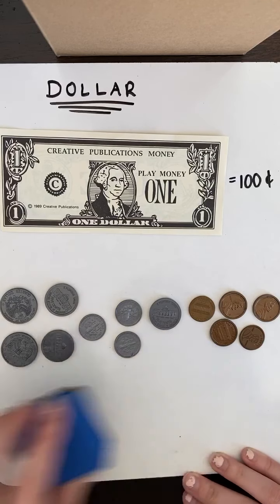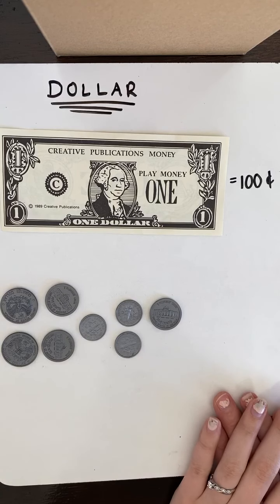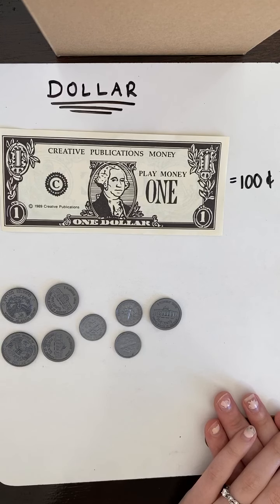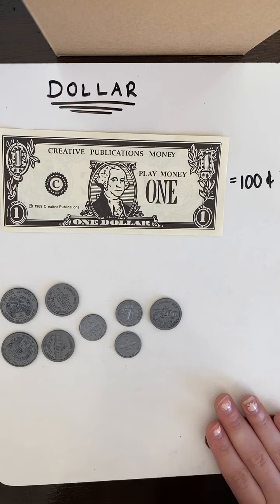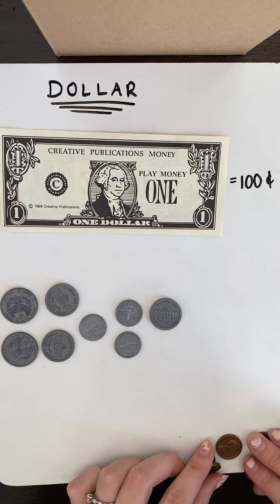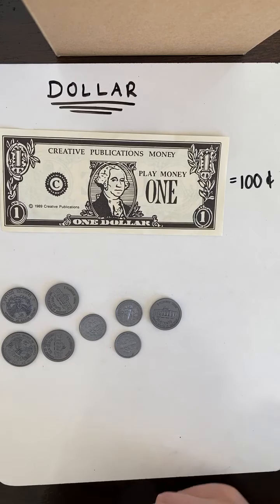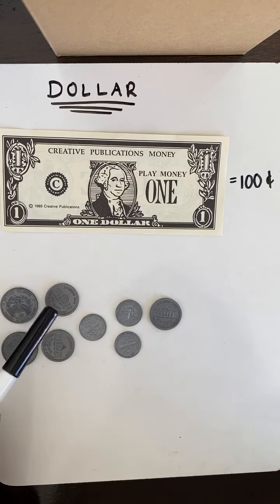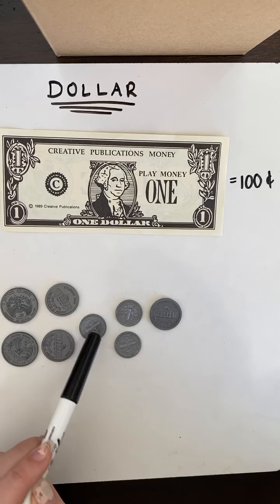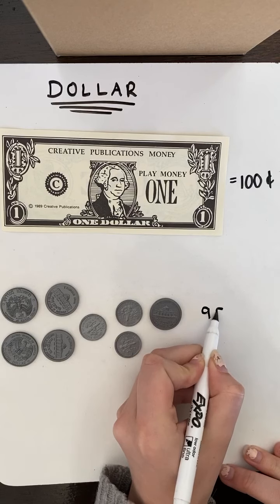What if, though, I was given something that wasn't completely $1? I was given this much. Would that equal $1? Nope, because I need those 5 cents. If I took this away, then I might be able to count 25, 50, 55, 60, 70, 80, 90, 95.